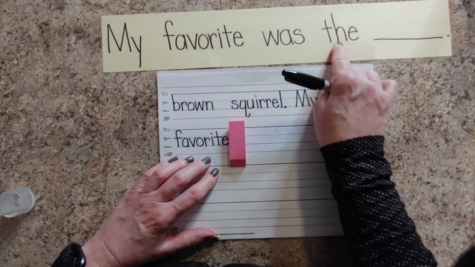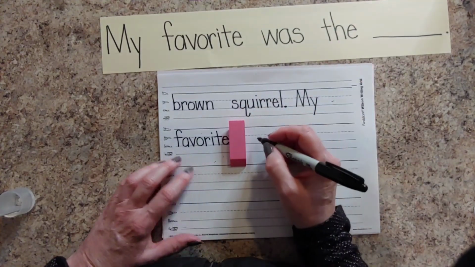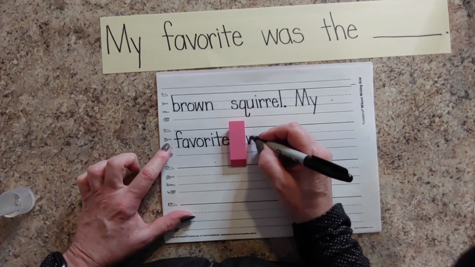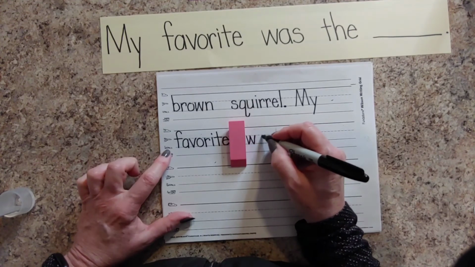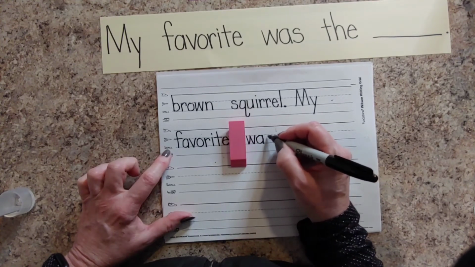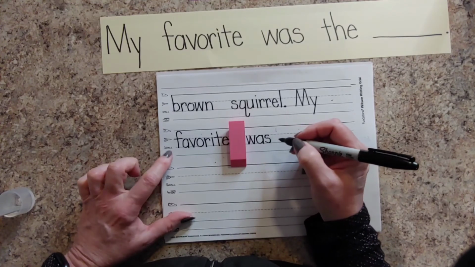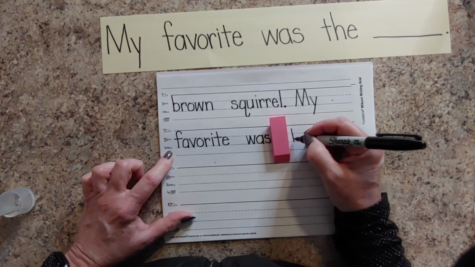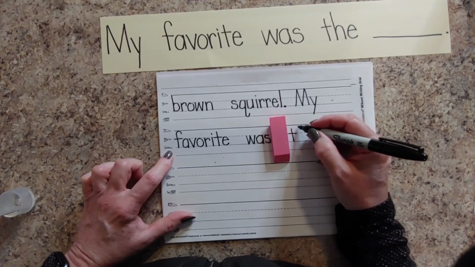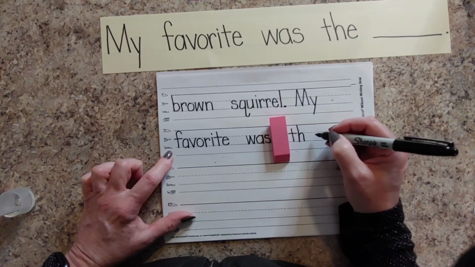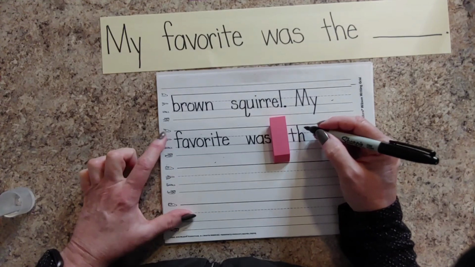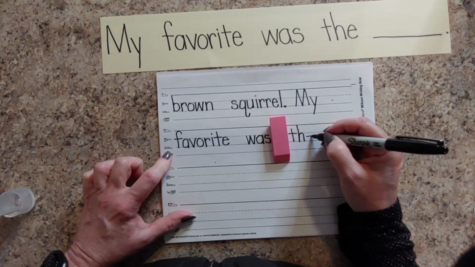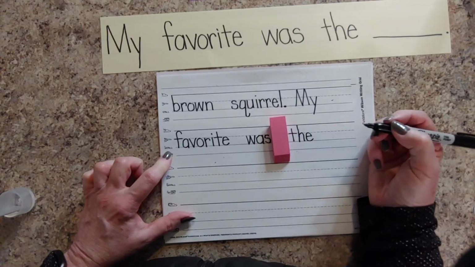Space, we're writing these two words are both sight words. Was, plain line to the grass line. A, plain line to the grass line. S, plain line to the grass line. And space. T, cross on the plain line. H is plain line to the grass. H is skyline to the grass line. E, plain line to the grass line.